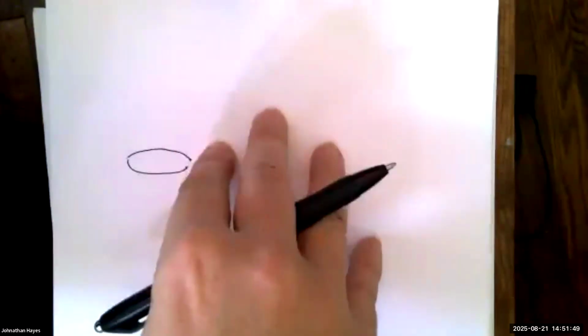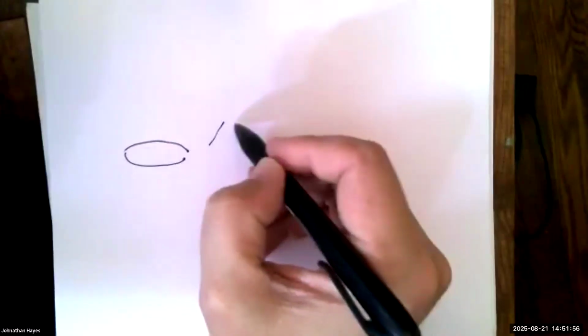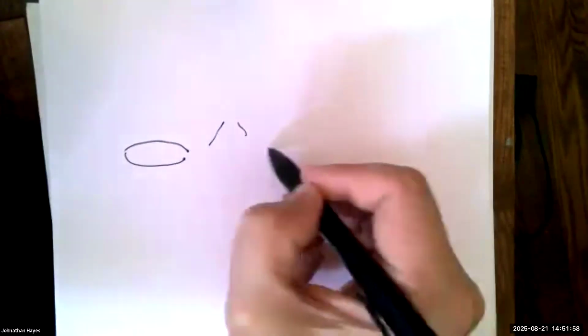For example, there might be a picture that you remember of me drawing that looks something like this, where we had, say, an eyeball, and let's pretend we're looking down on the top of a head, and the eyes are looking forward. So let's say this is my left eye. Here's where my nose would be. Here's my right eye. Here's my visual field out here, what I'm seeing out in front of me.